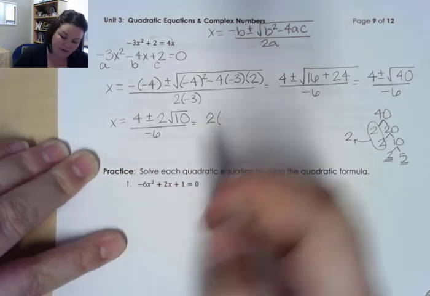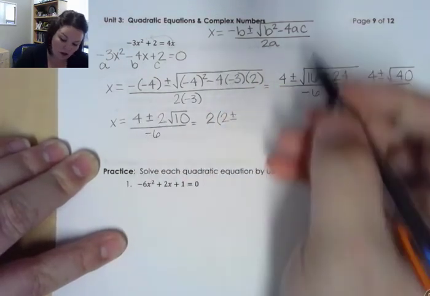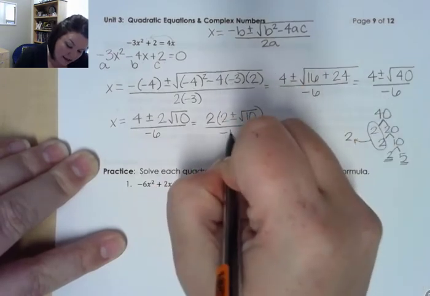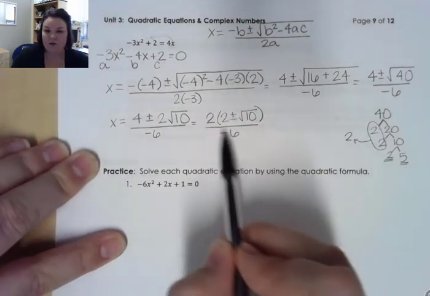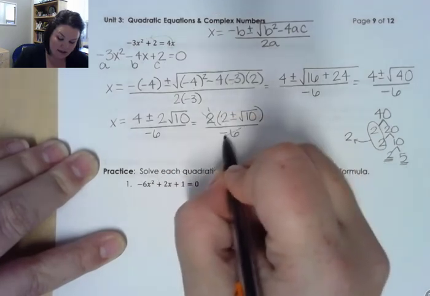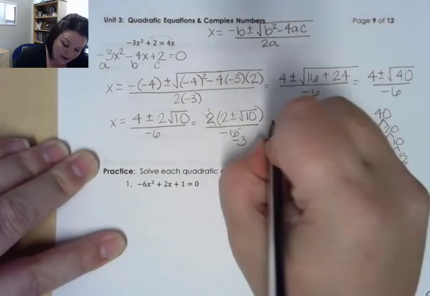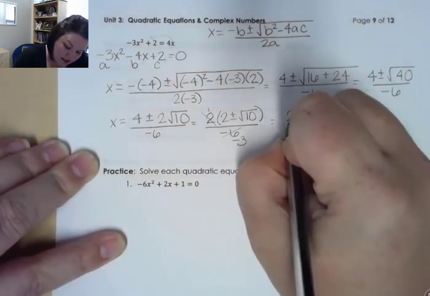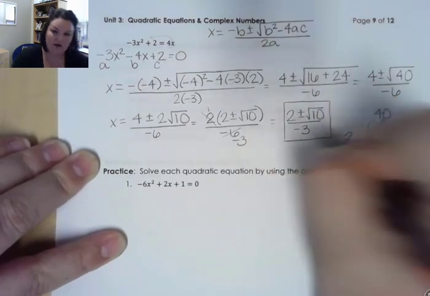When I take 2 out of 4, I'm left with 2 plus or minus. When I divide a 2 off here, I'll just be left with the square root of 10 all over negative 6, right? And now that I've taken out that 2, I can reduce here. So 2 goes into 2 one time, 2 goes into negative 6, negative 3 times. So I'll be left with 2 plus or minus the square root of 10 all over negative 3. And that is my final answer.